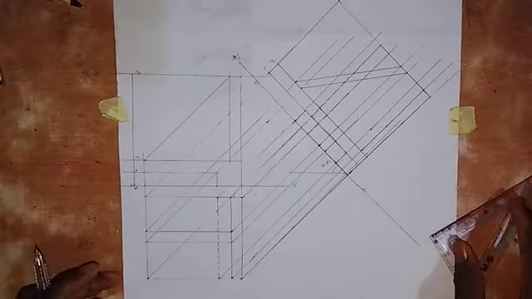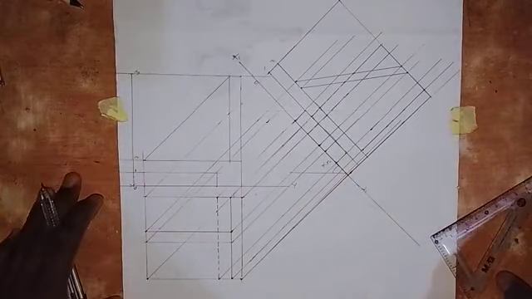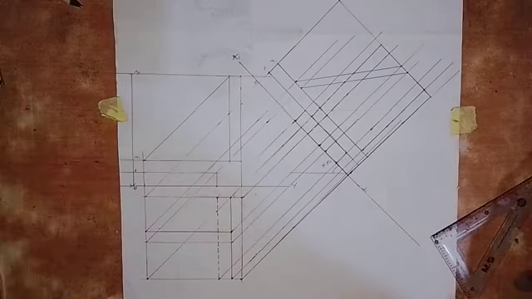All right, so this is it. So here we have the auxiliary elevation of these views. As simple as I've done it here, all you have to do is to practice.